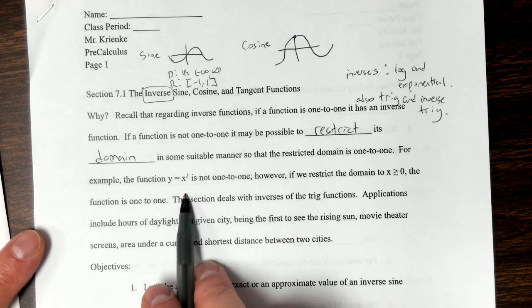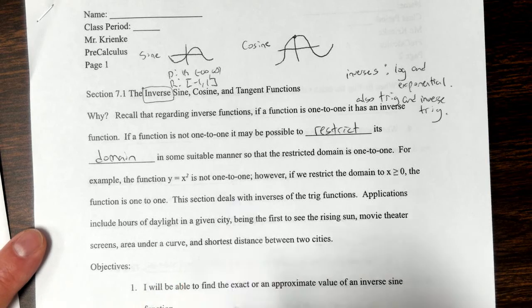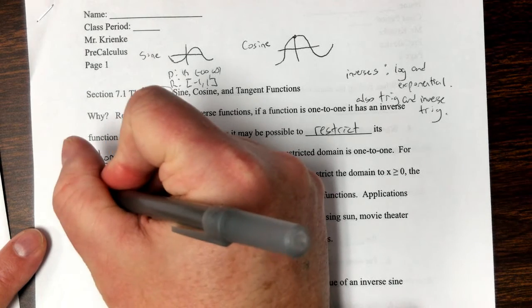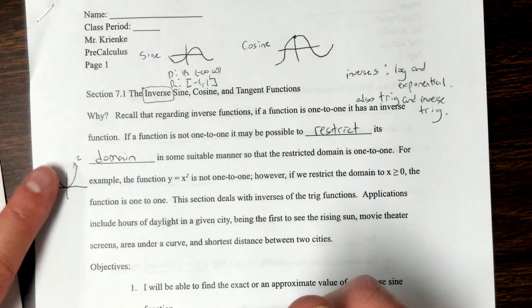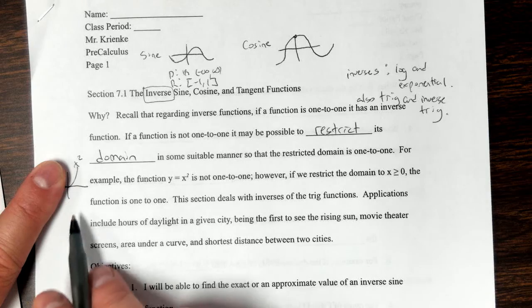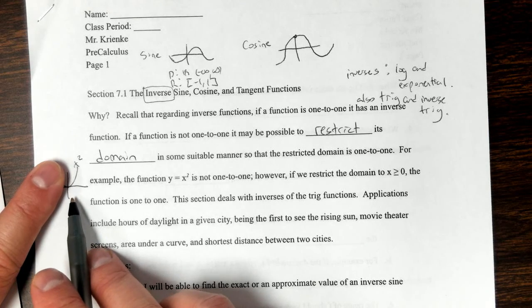For example, x squared is not 1-to-1, but if we restrict it, so there's your x squared like this, if we restrict it to just the right side, then it would pass the horizontal line test.